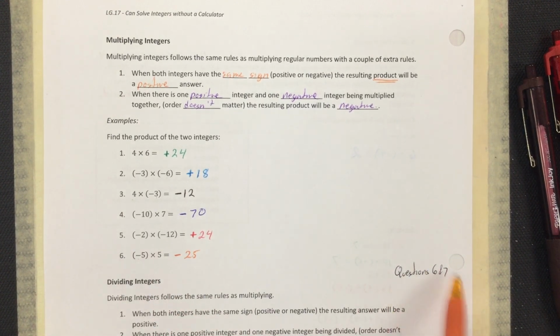Now I want you to try those. Questions 6 and 7 on the assignment. Again, I'm going to ask you to do as much of this as you can without using a calculator. Show all your work, and complete all the questions.